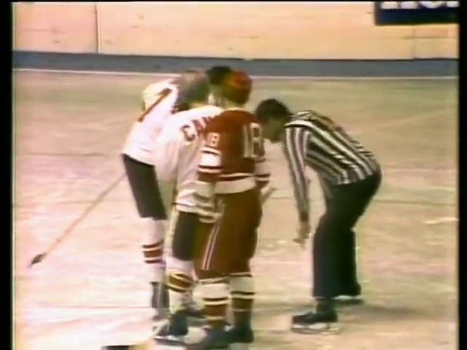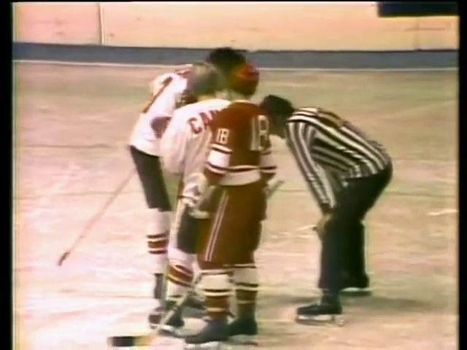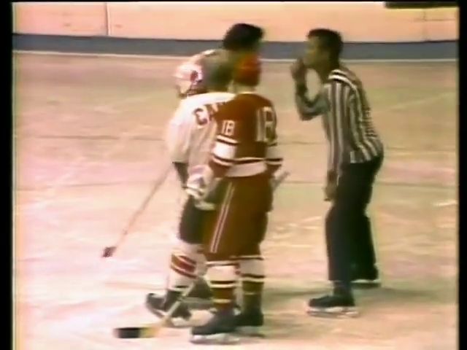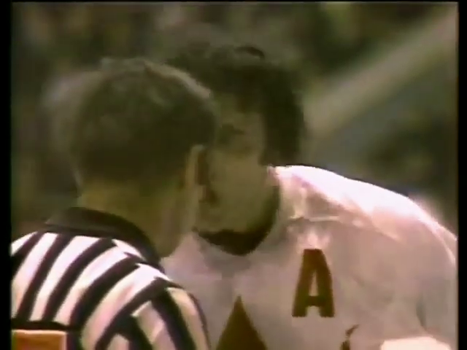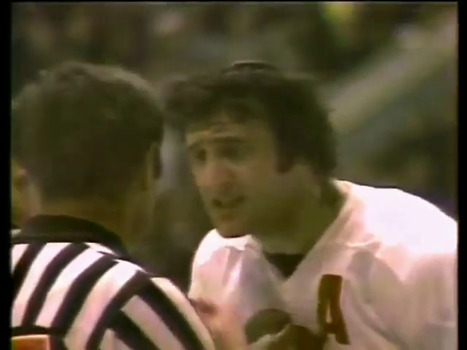Sure you don't understand that. Bobby Clarke, number 28 Team Canada, 2 minutes penalty for caution, 10 minutes misconduct penalty.